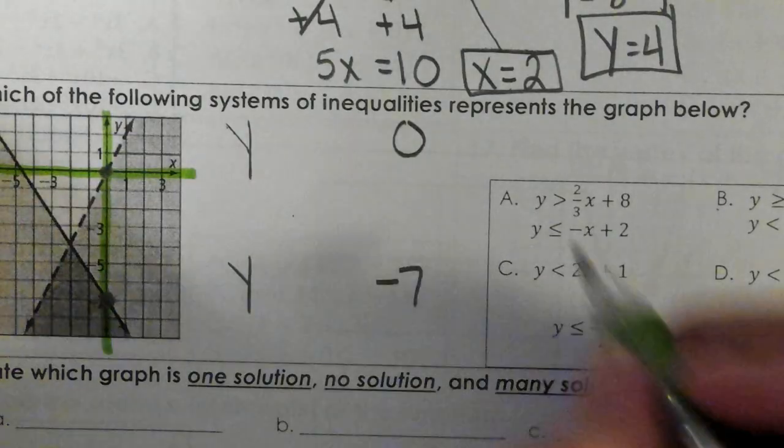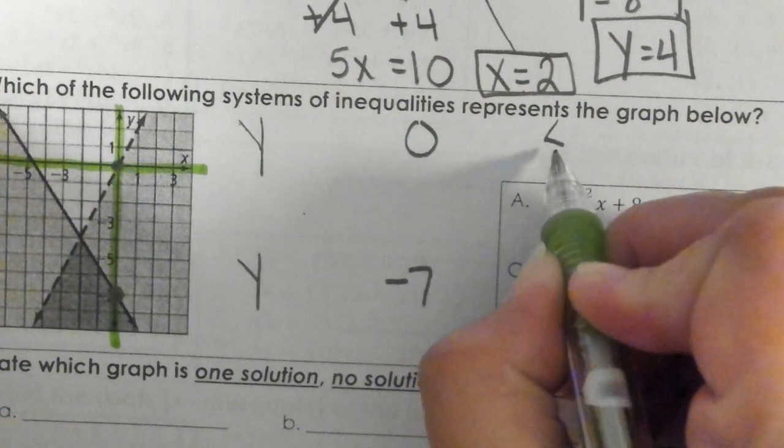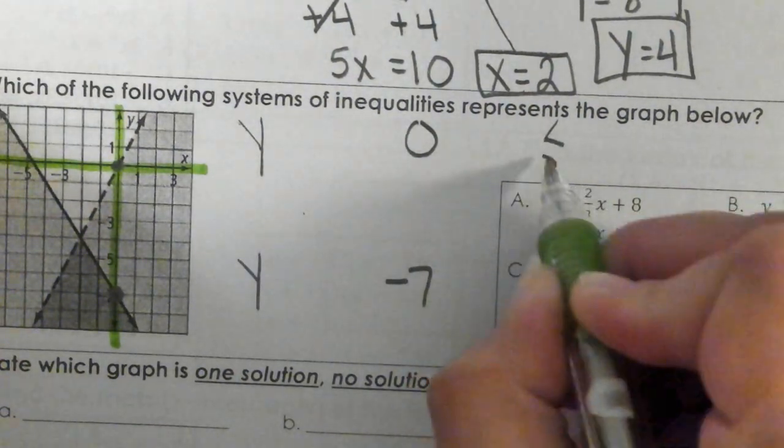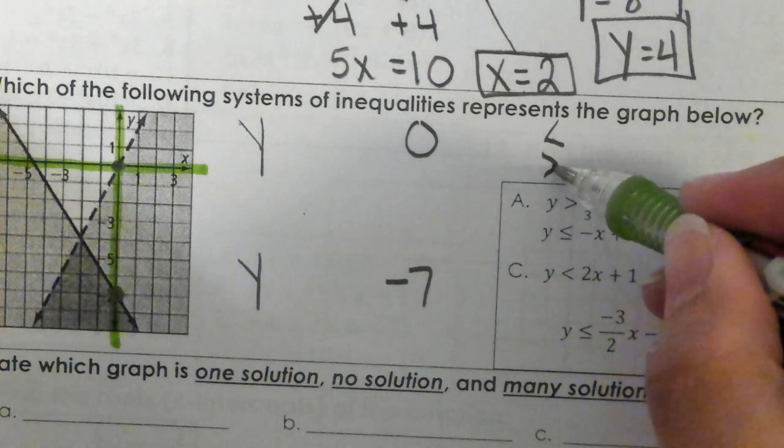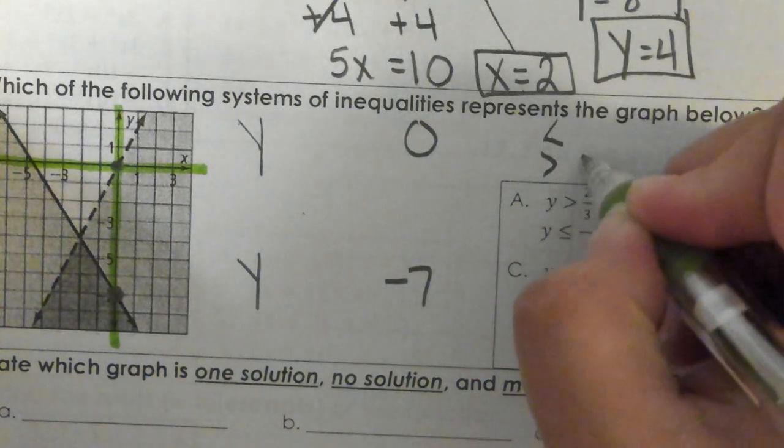Okay, now, in class, we had a chart, and we also discussed that if you had a less than or a greater than that had no line, these were dashed.